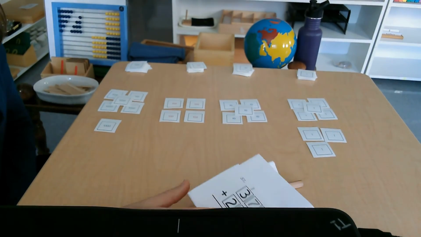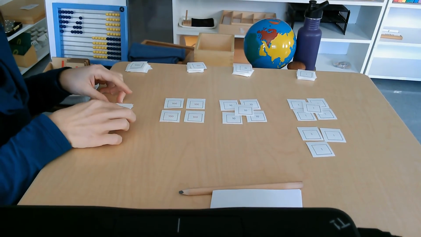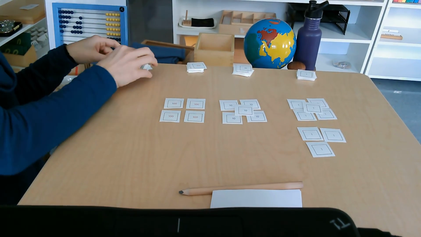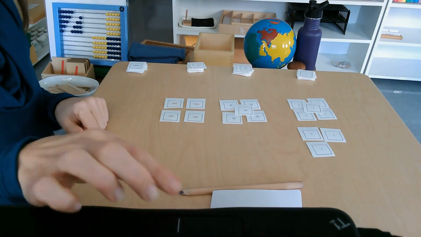So what you can do now is clean up these cards, and I have one more for us to do today, and it's a little bit crazy. So when you have your tiles cleaned up, restart your video.